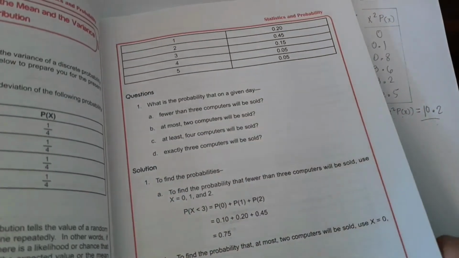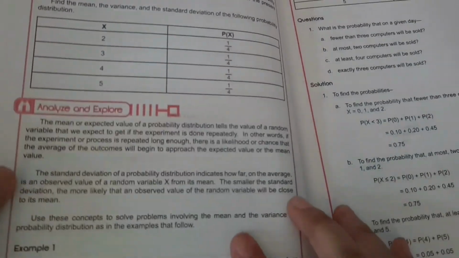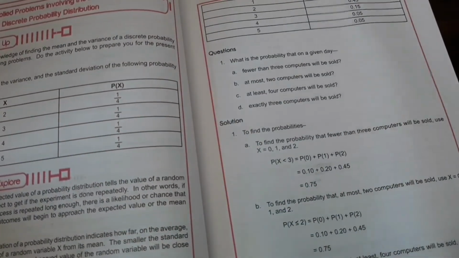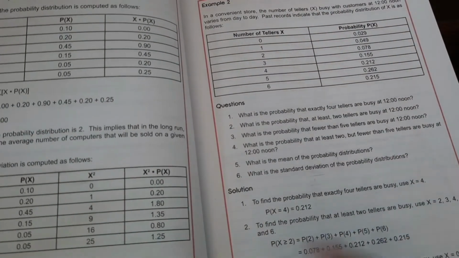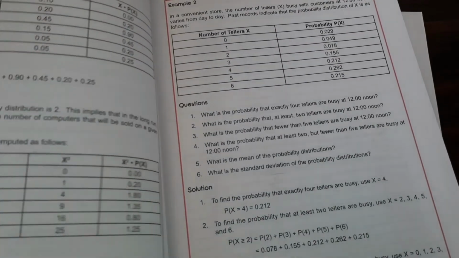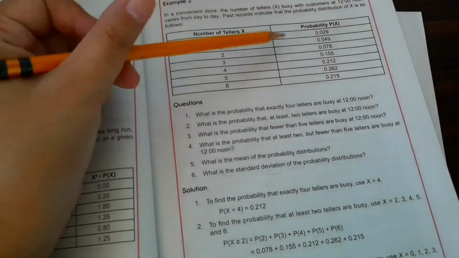Ayan, so sa 22 to 26 ninyo, eto yung mga example. Pwede nating i-discuss yung ibang example. Okay, we have here the example number 2. Ito madali lang kasi mag-stick lang tayo dito sa ating 2 column sa table.